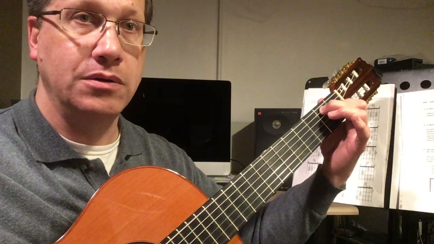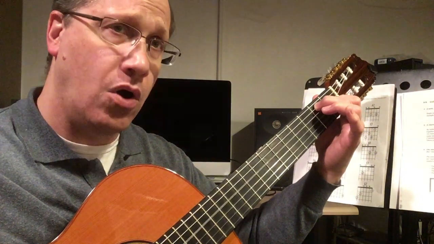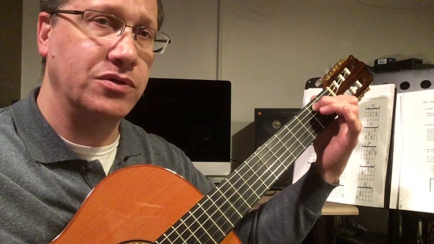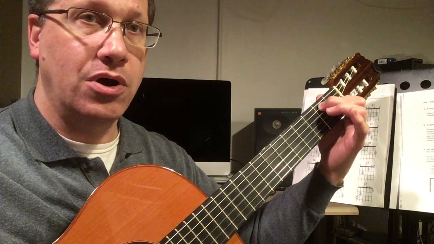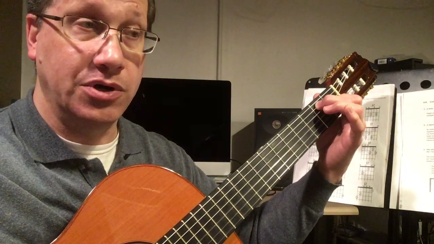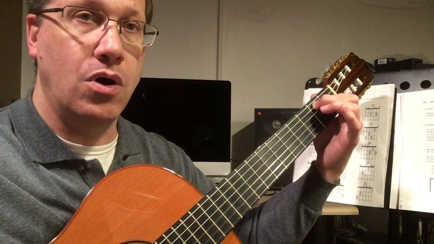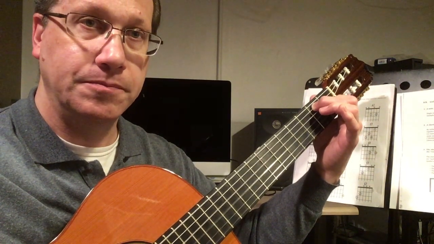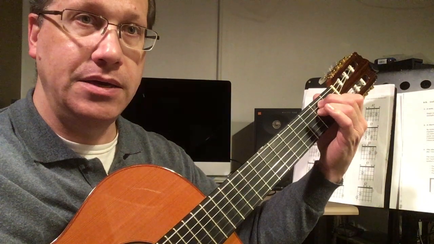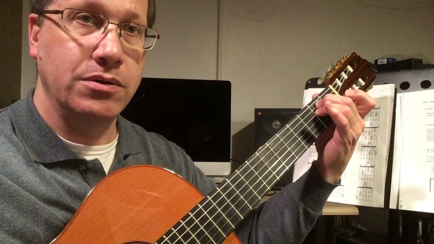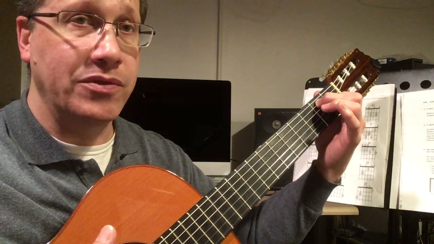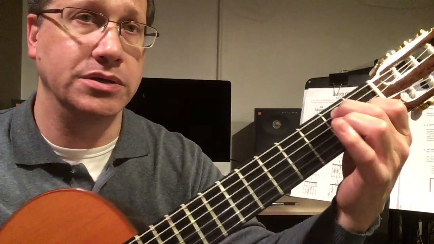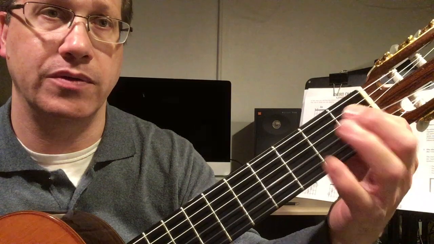Open 6th string, 2nd fret, 5th string, open D, which gives it the 7th quality, the 7th tone above E, G sharp's 1st fret of the G string, open B, and open E. So I had E, E minor, E7. And E7, by the way, is a major chord because of the G sharp there that's still in the chord that keeps it major.